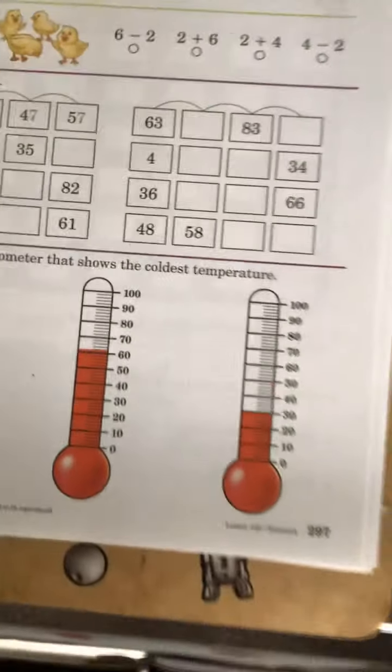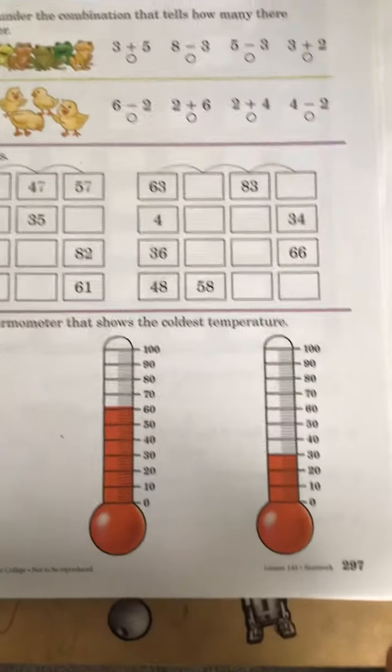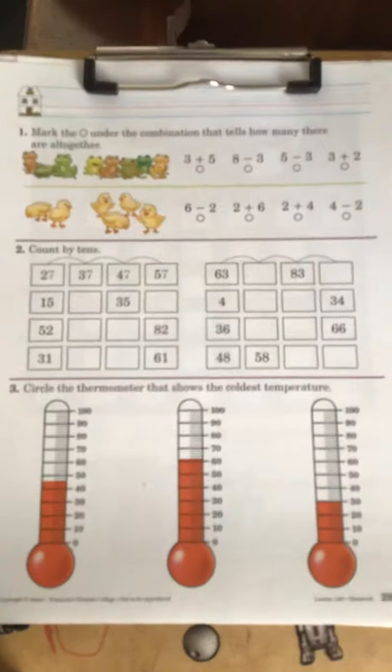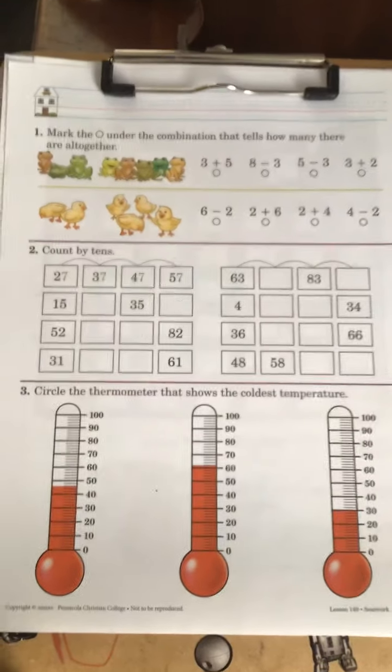What we're going to do today is jump right into our workbook page. So I am on workbook page 297. I'll show you mine. 297. Go ahead and write your name on it. Workbook page 297, and we will work on most of this together.